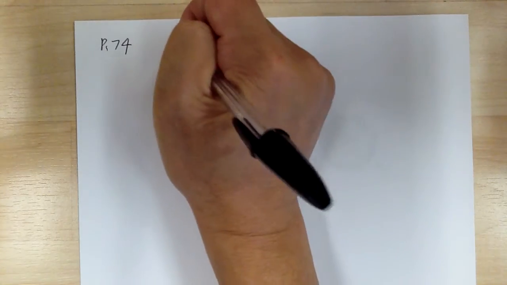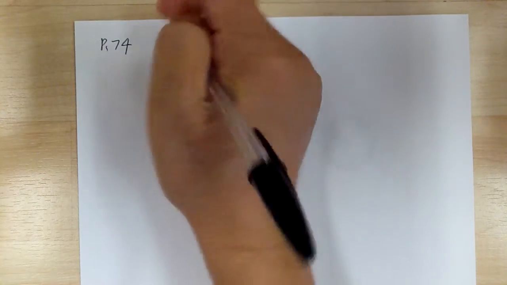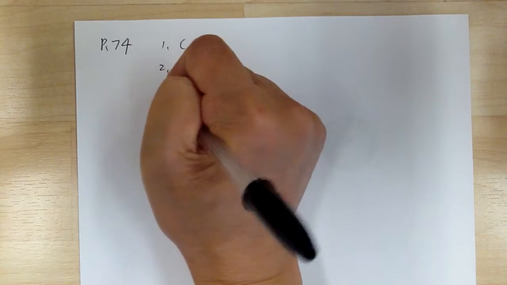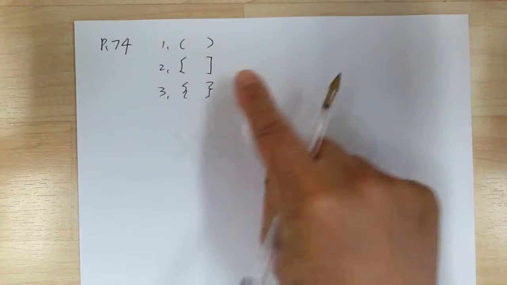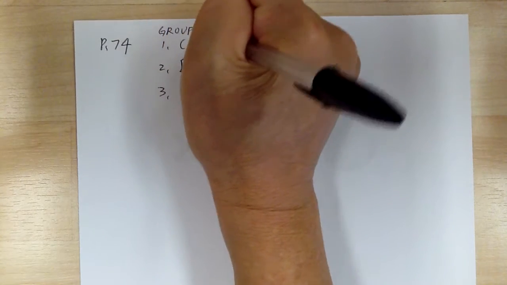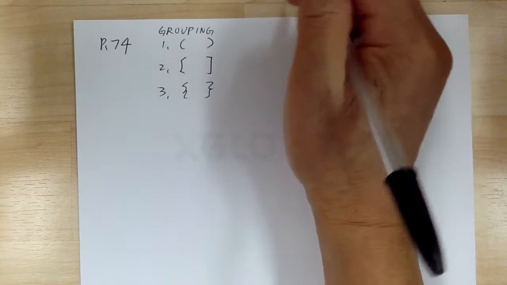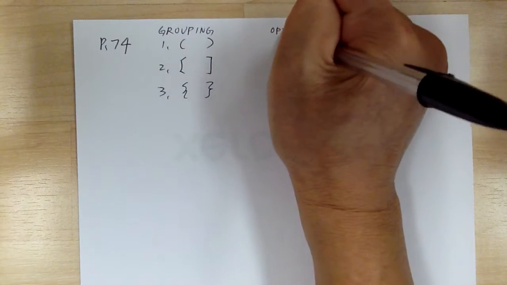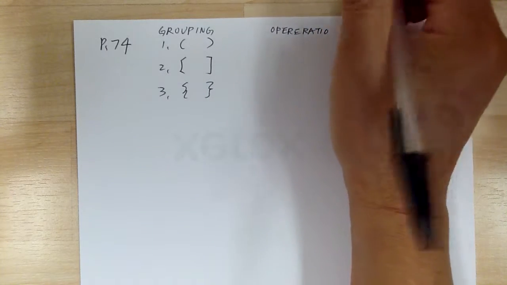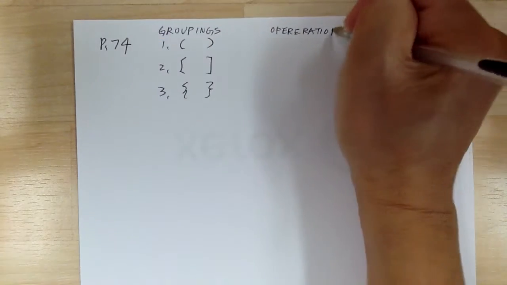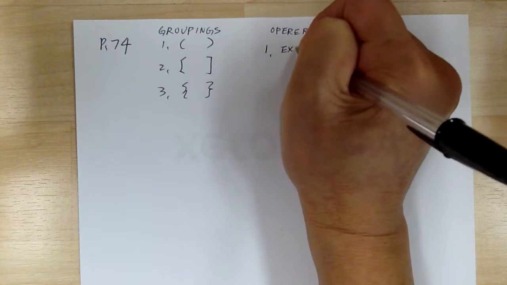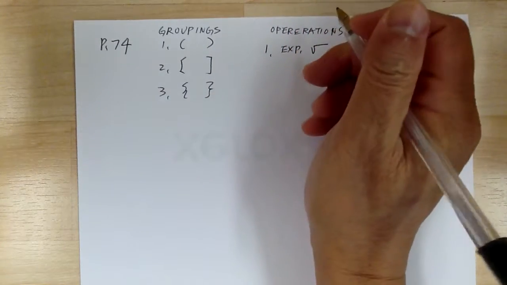So first, you do the parentheses, and then you do the brackets, and then you do the braces. So these are groupings. And in order of operation, okay, groupings, operations. So operation, the first you want to do is you want to do exponents and radicals.